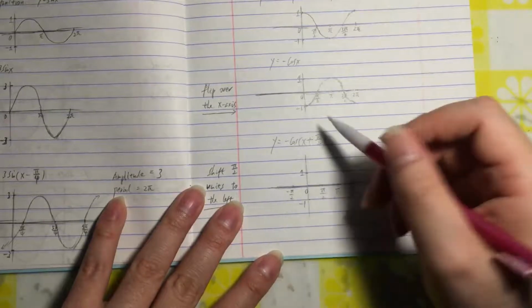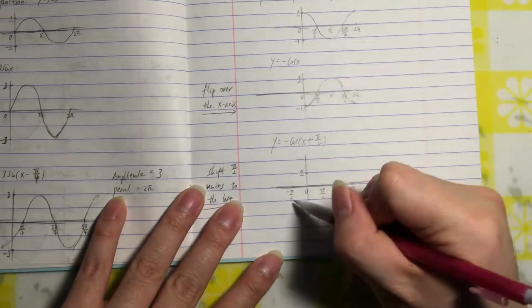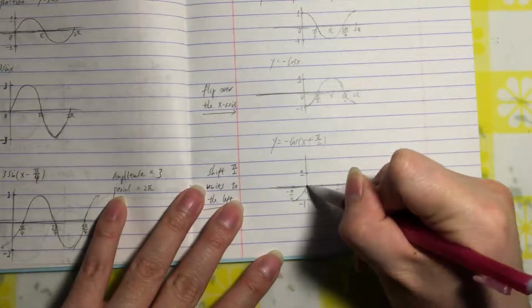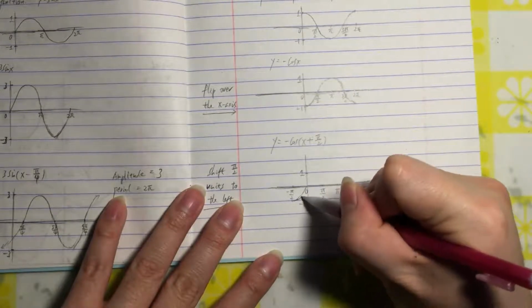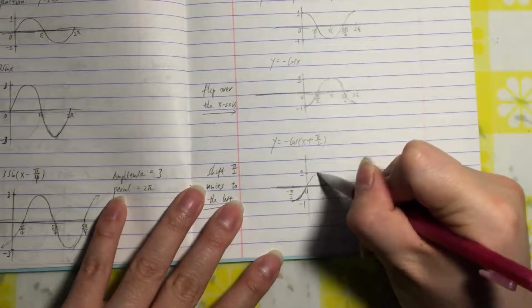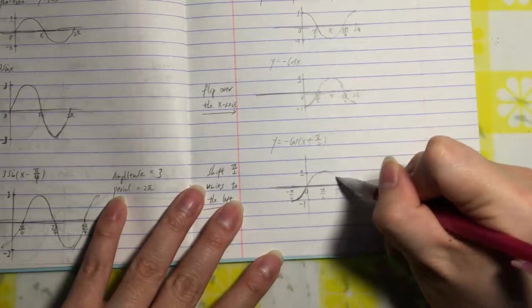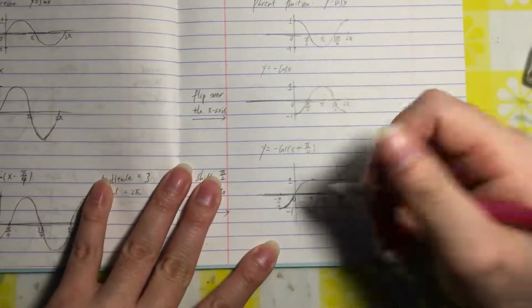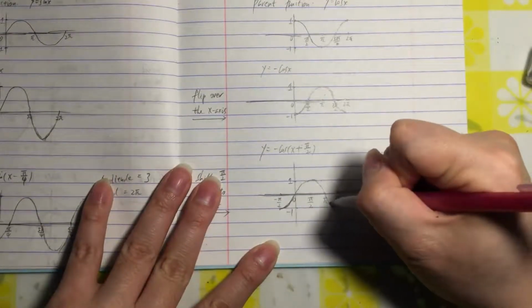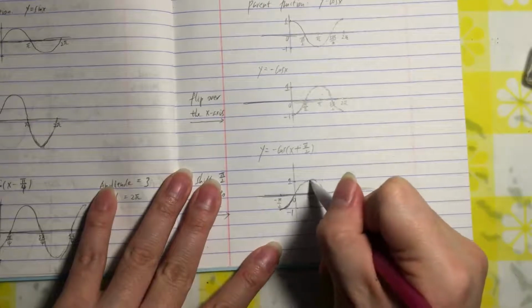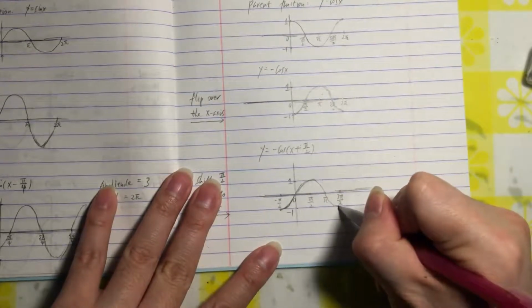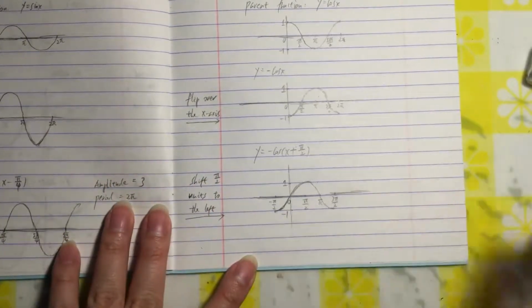Next, sketch the graph in the same shape. That's the graph in the first period.